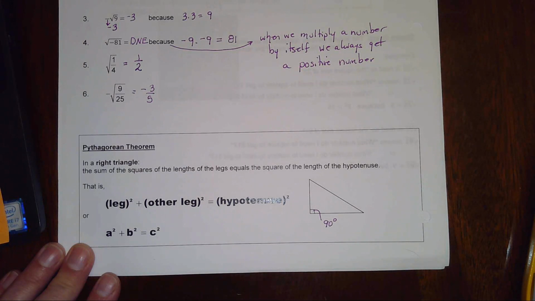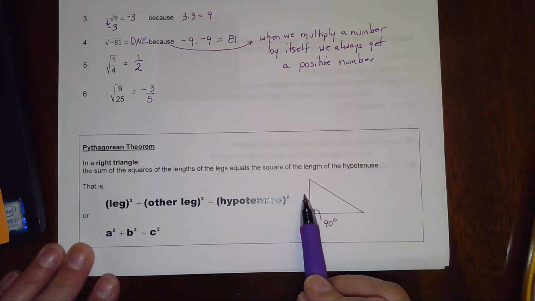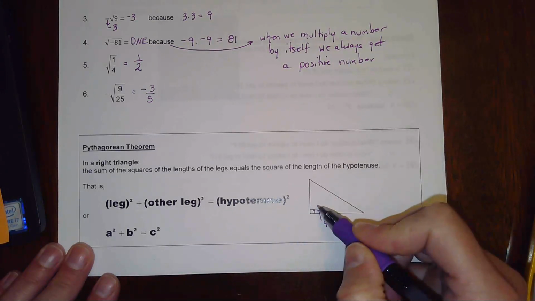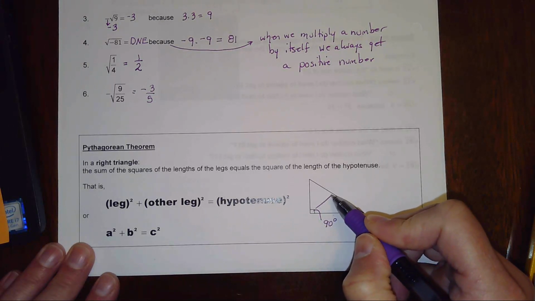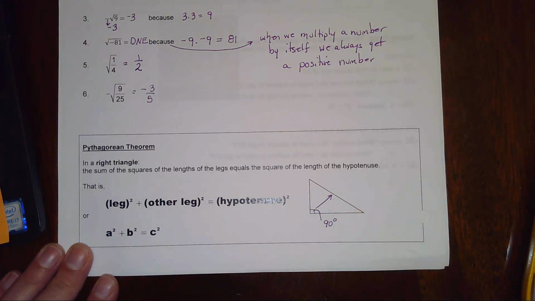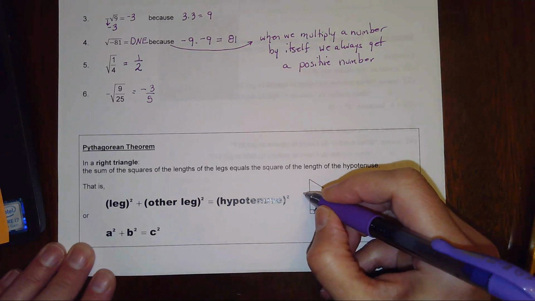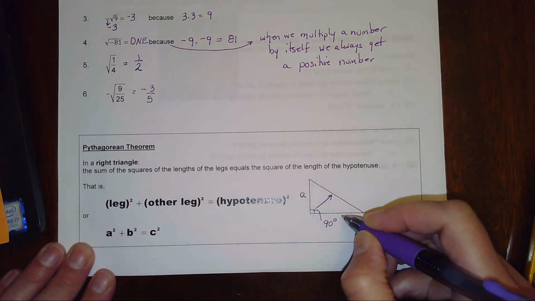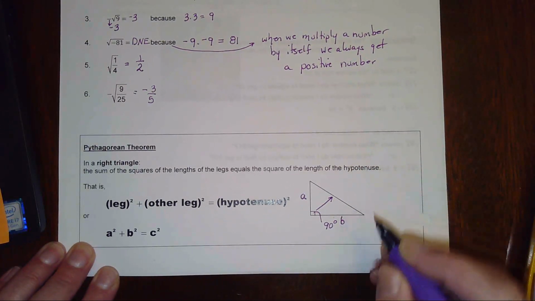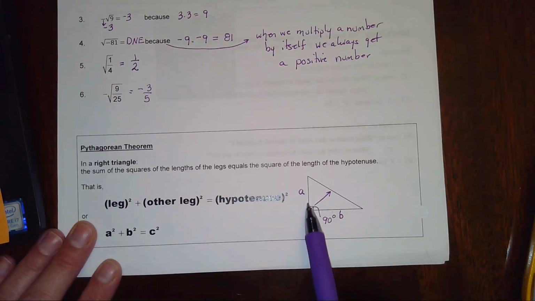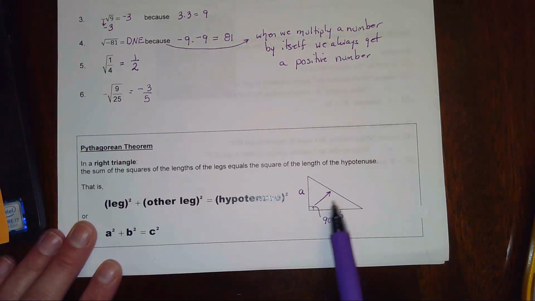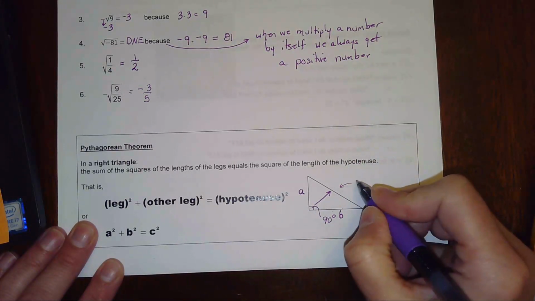And what the Pythagorean theorem says is that if we square each leg, the sum of those squares is equal to the square of the side that's opposite the right angle. Now let's talk about what the legs are. So A and B are called the legs of the right triangle, and they're the sides that make the 90-degree angle. The side opposite the right angle is what's called the hypotenuse.